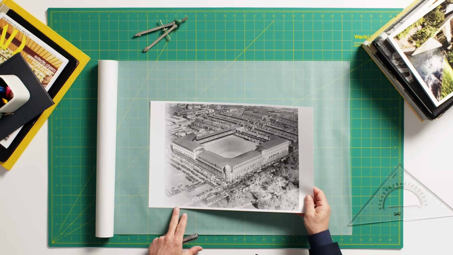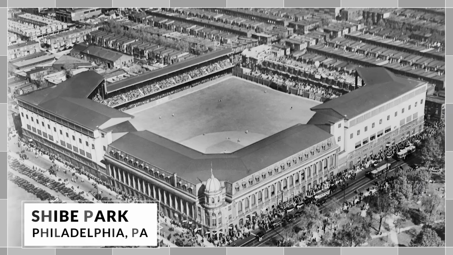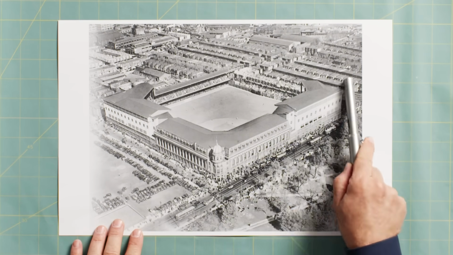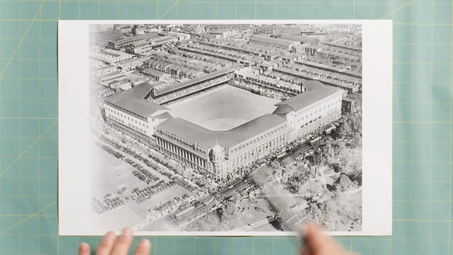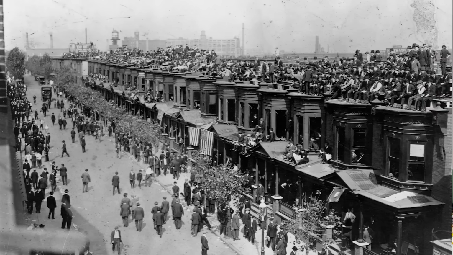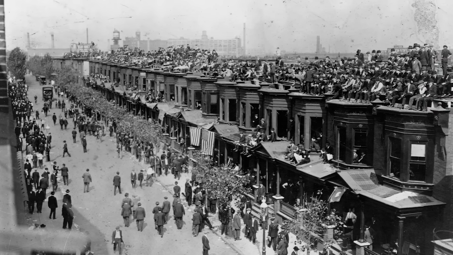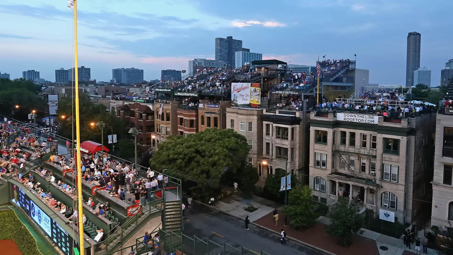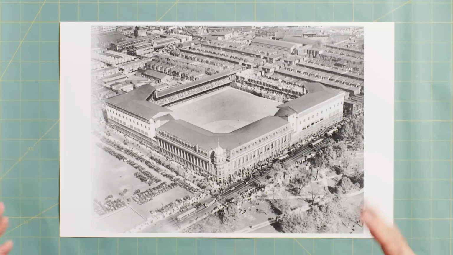Next up, Shibe Park in Philadelphia. So here's what jumps out at me about Shibe Park. It's built inside the city grid, so it's part of the city. You can see all these row houses that are surrounding it. Those are all places where people lived, and the row houses almost become an extension of the seating because people would stand on the roofs to watch the game, very similar to what people do in Wrigley Field in Chicago. The other thing about being built into the city grid is that because it's this huge open expanse, it becomes almost like this grand plaza or a park, hence the name ballpark.